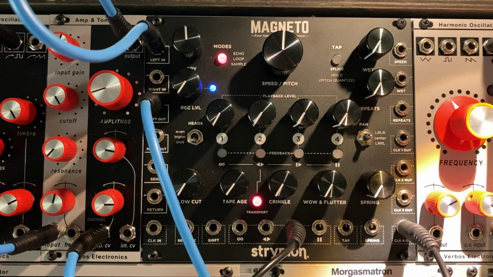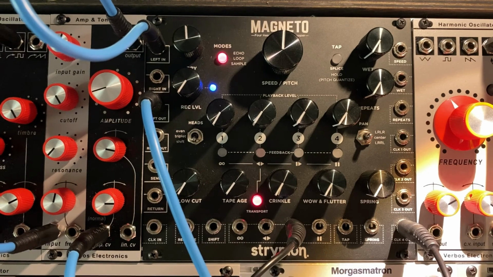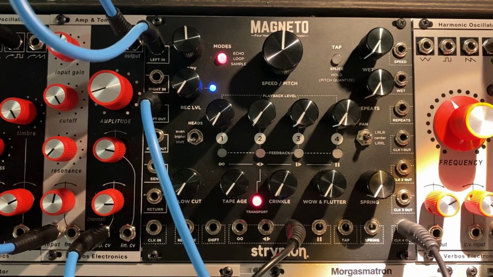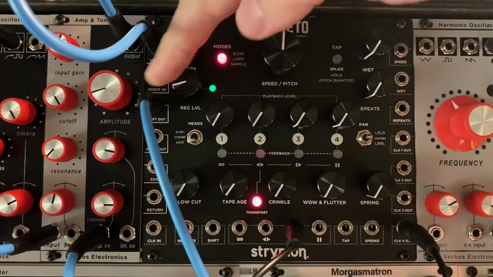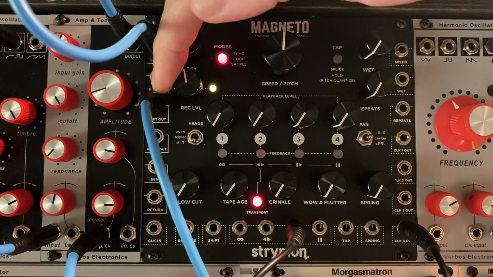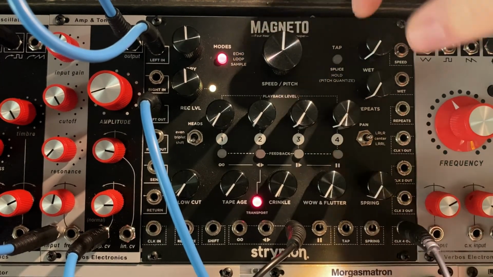So here we go. Start with that really obnoxious, boring sequence. So the first thing we do is make sure your record levels are up. I do that a lot. Sometimes I forget to do that. And then we're going to go.